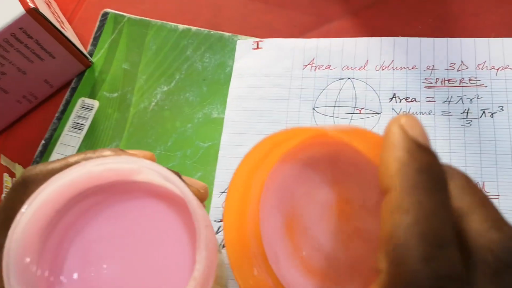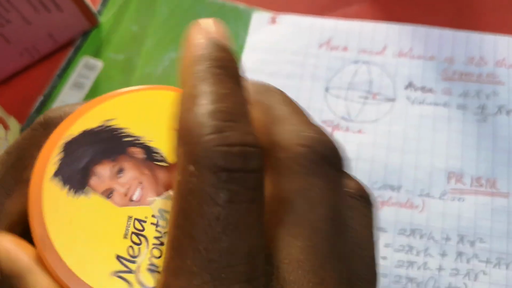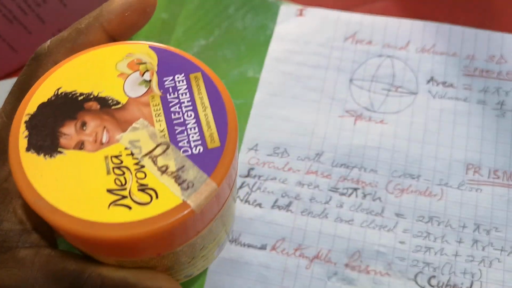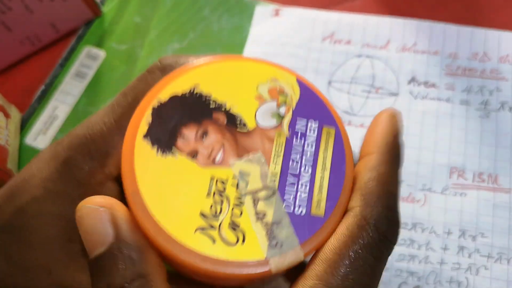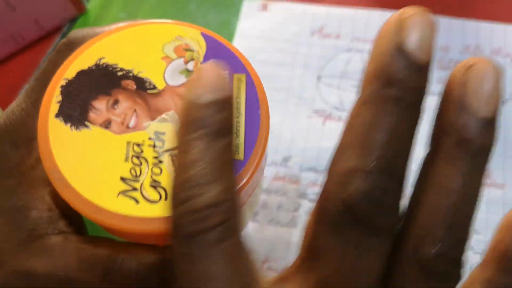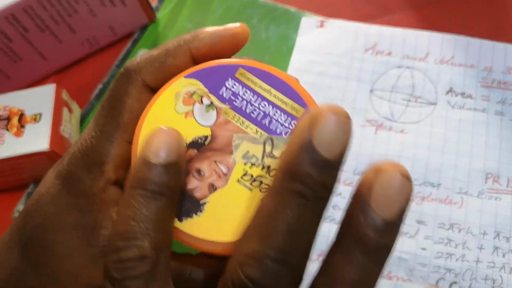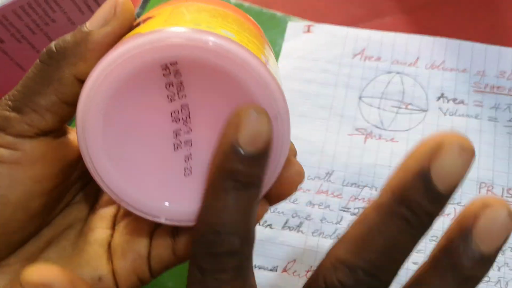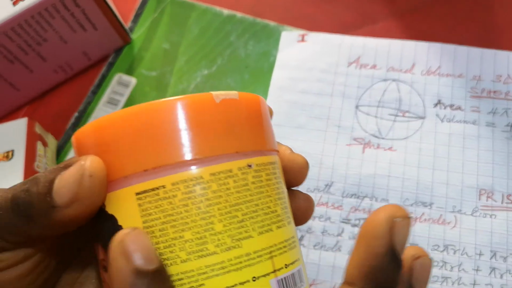Now, when you are asked to calculate the area of a cylinder when both ends are closed, or total surface area, it means when both ends are closed like the one I have here. So it means to find the area of this part, and also find the area of this part, which is pi r squared here, and pi r squared here, plus the formula that we have here as 2 pi r h.